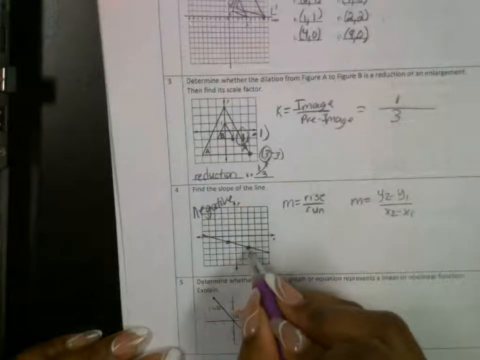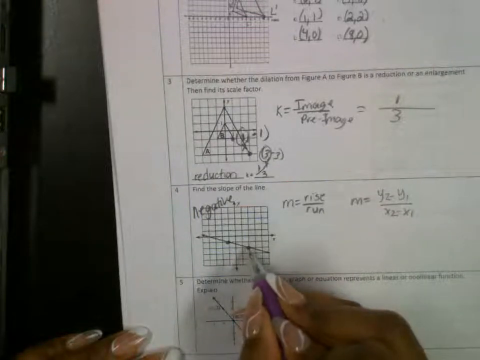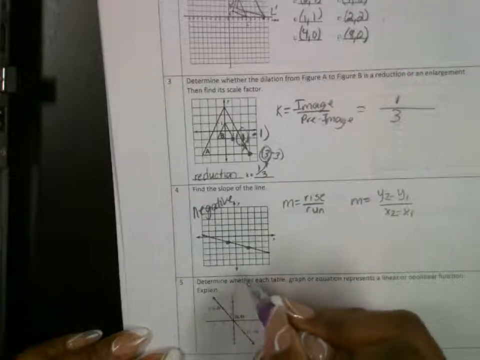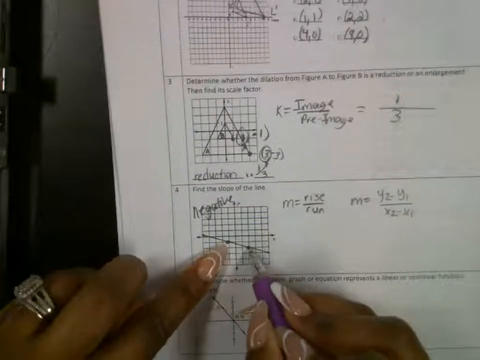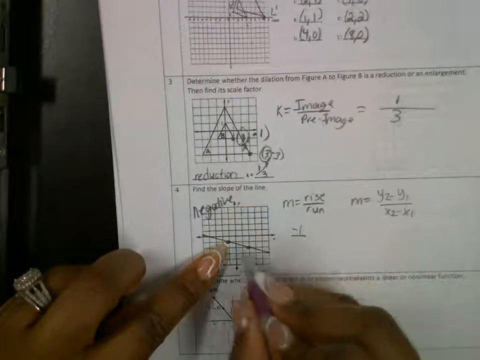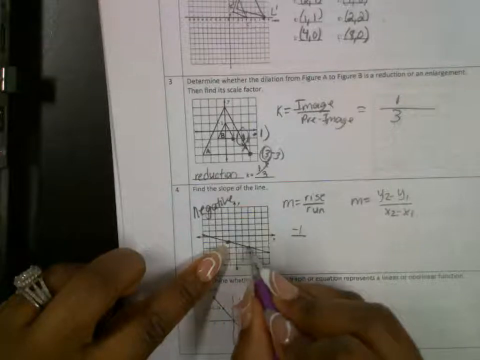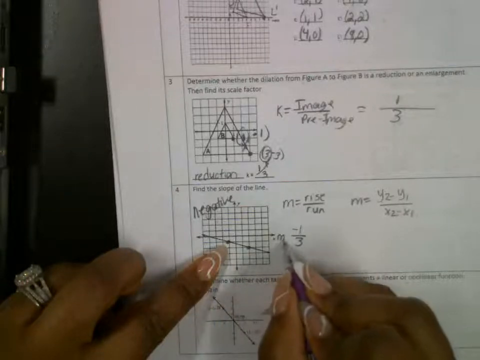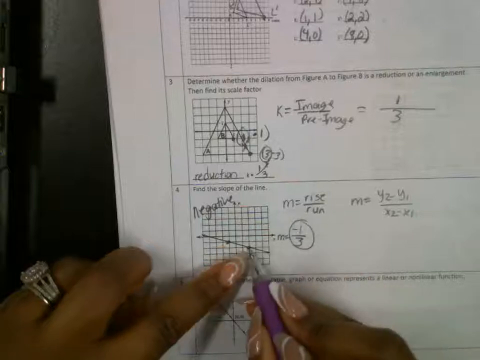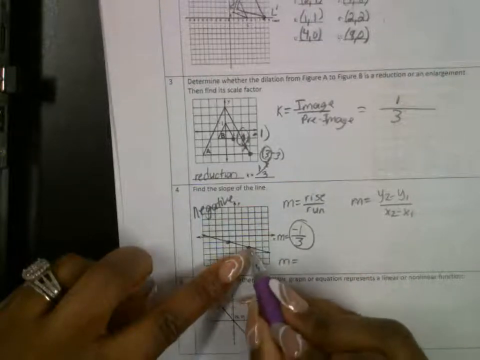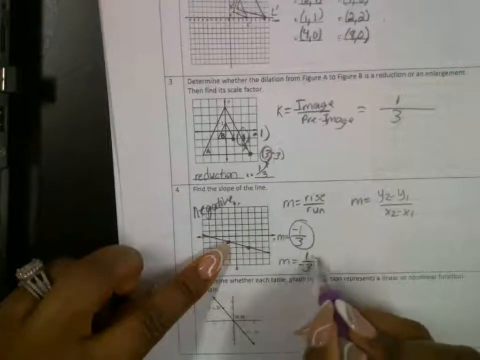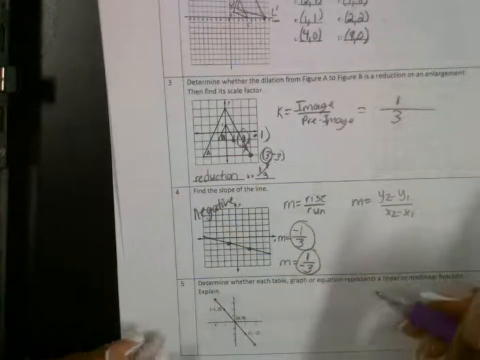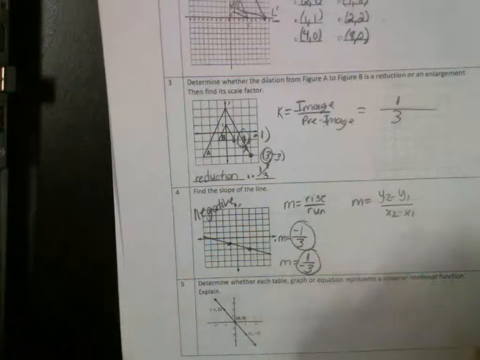So let's do rise over run. Here, you can either start at this point or this point. It doesn't matter. If I start here, I go down 1 to get to this point. So that's negative 1 over to the right, 1, 2, 3. And this is my answer for slope, okay? If I start here, I go up 1 and to the left 3. So that's negative 3. This is the same answer, y'all. Whether you put the negative on the top or the bottom, the slope is still going to be negative, okay?